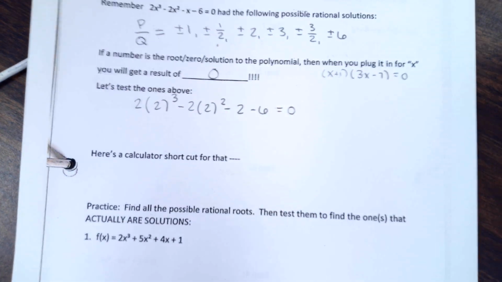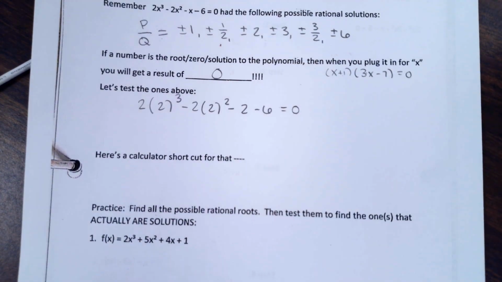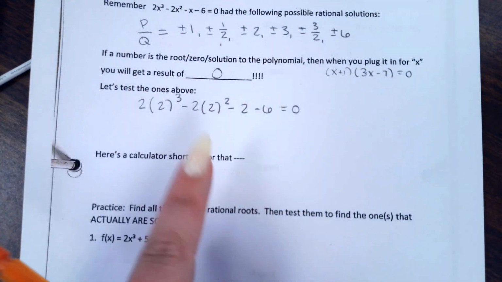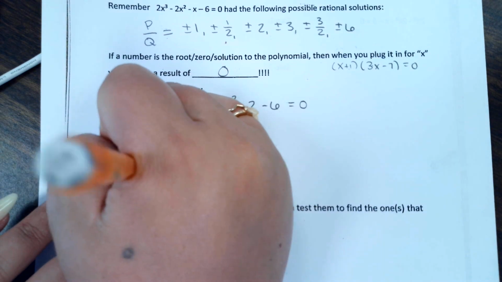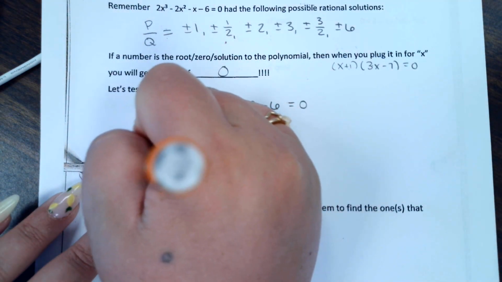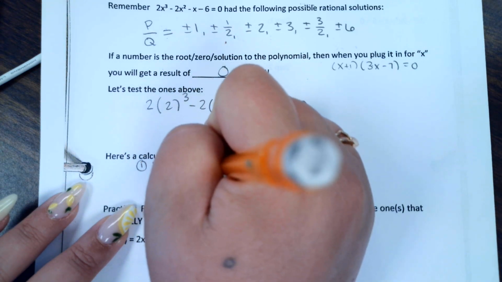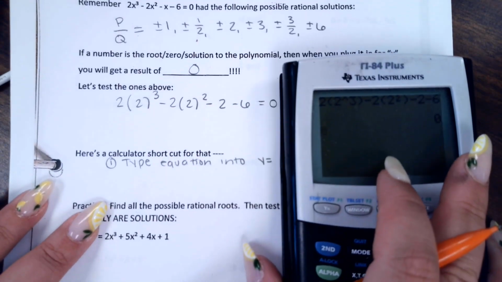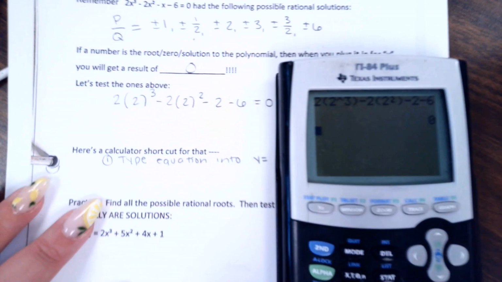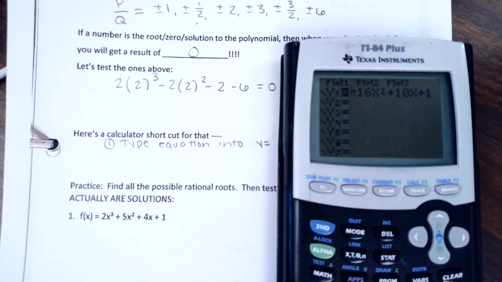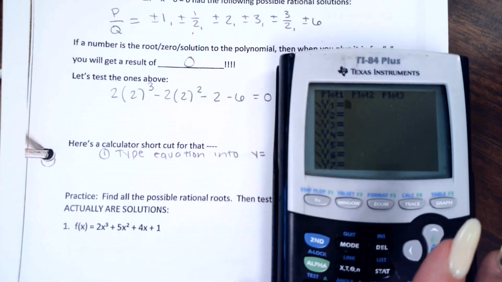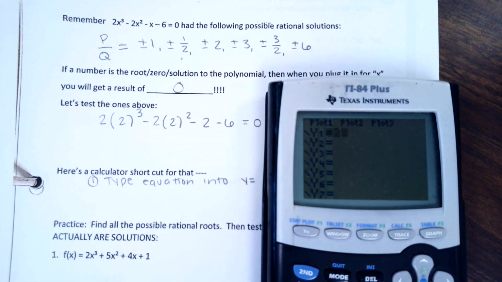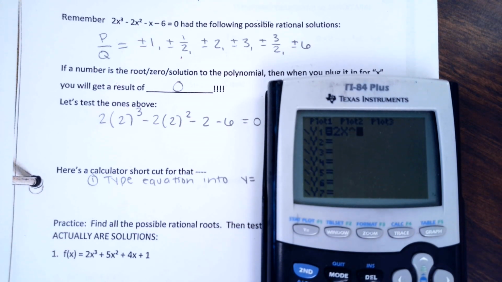Now we could go through and check all of these solutions to see if they equal 0, but there's a calculator shortcut. So, first step to our calculator shortcut, type the equation into y equals. Clear out whatever you have there, and type in our equation: 2x cubed minus 2x squared minus x minus 6.